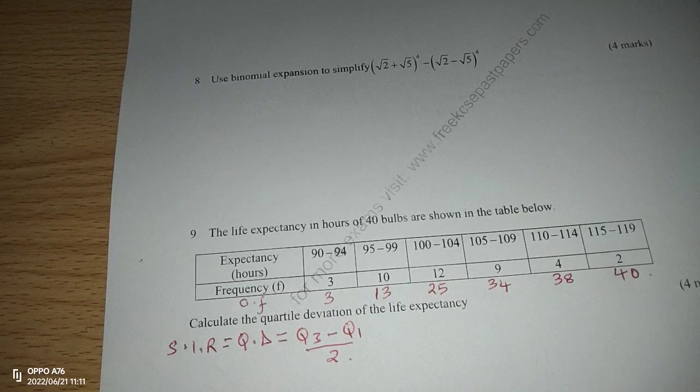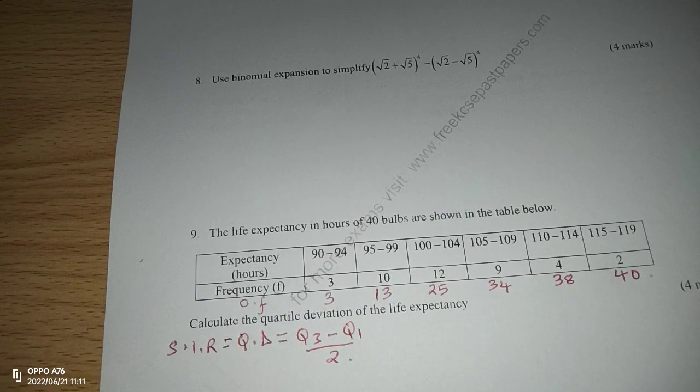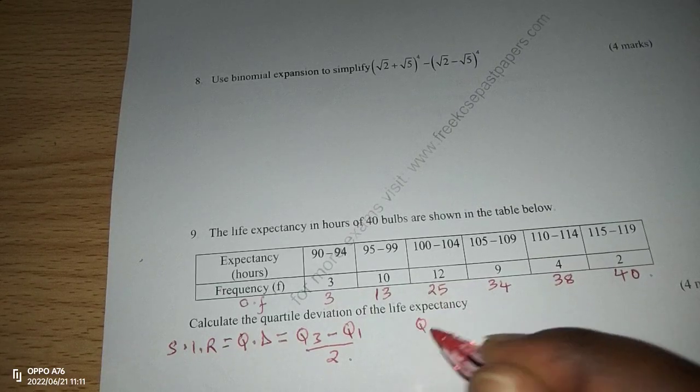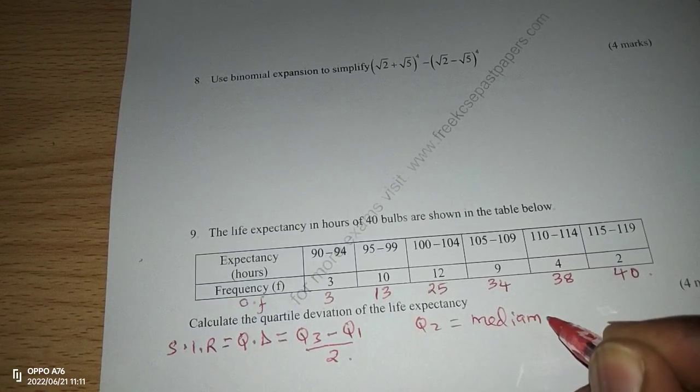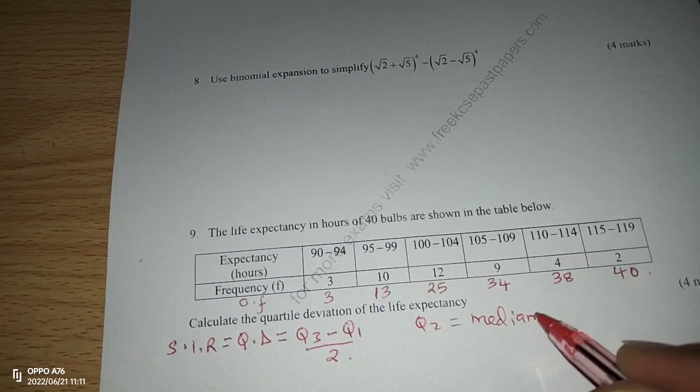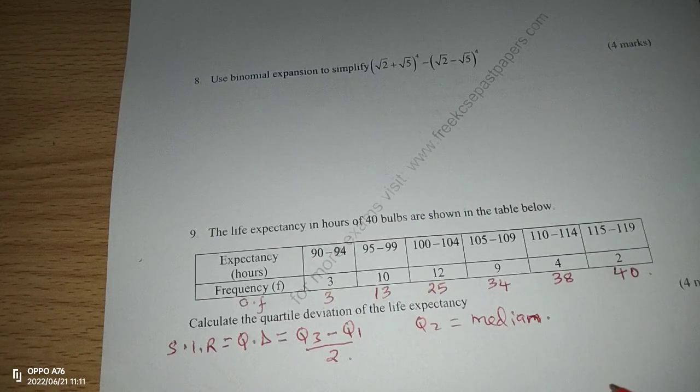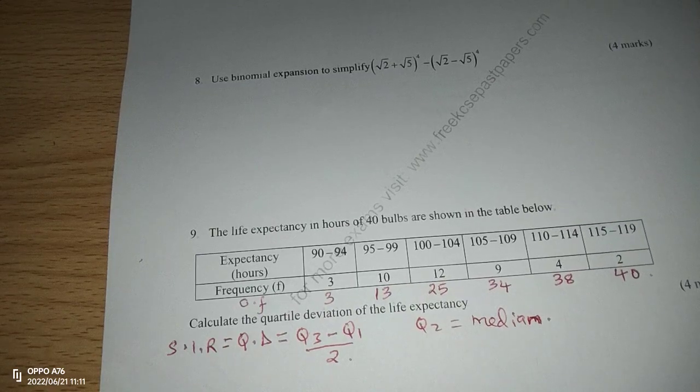When data is grouped into 2 parts, we have the median, which is the divider of any given data into 2 parts, and median is called Q2. So we should know that Q2 is the median. Then after the median, we have Q1, which is the median of the lower set of data, and Q3, the median of the upper set of data.